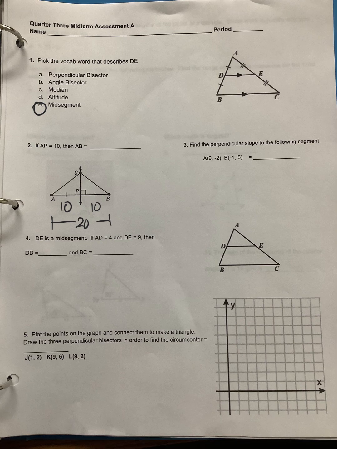All right, number 3, find the perpendicular slope. All right, lots of people keep screwing this up. Listen, you have got to remember that you have to take the change of the y coordinates on top. Everybody remembers rise over run.